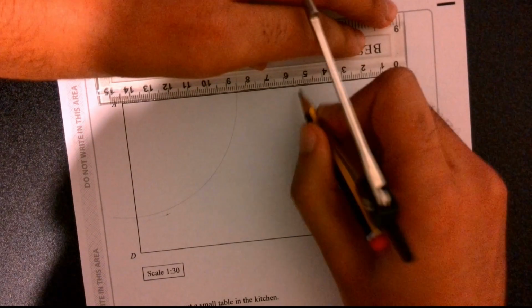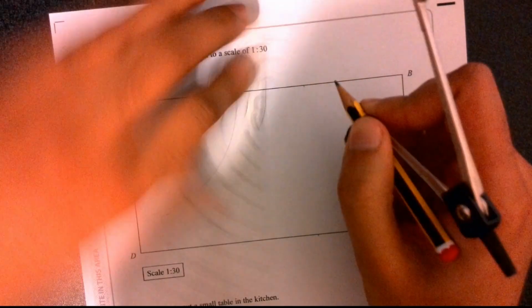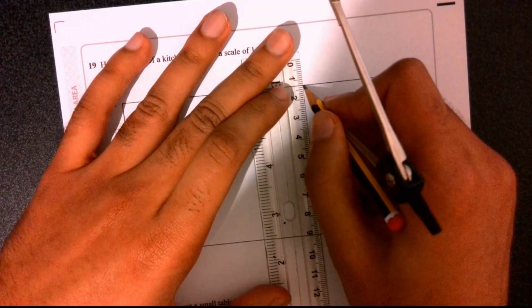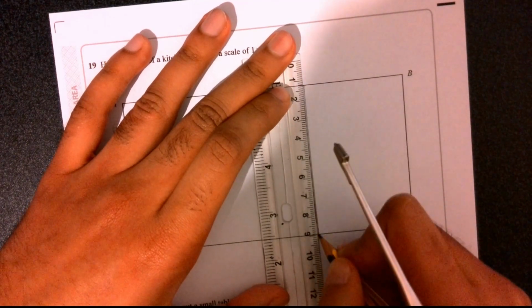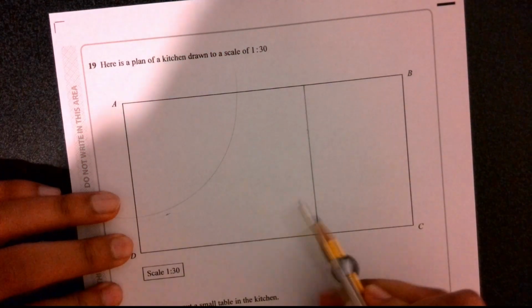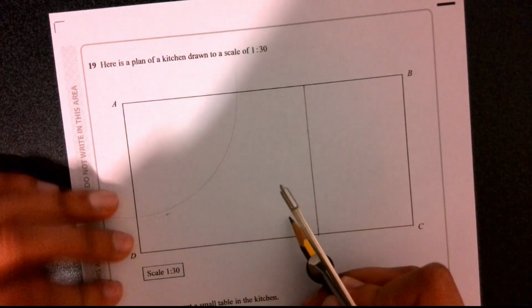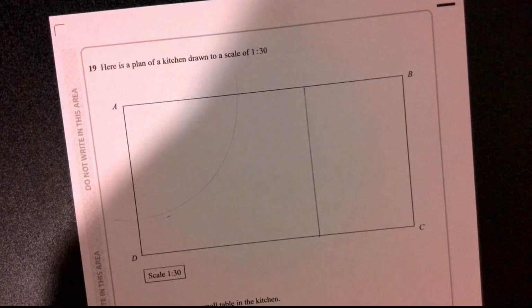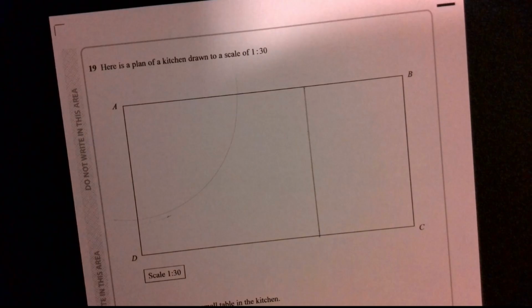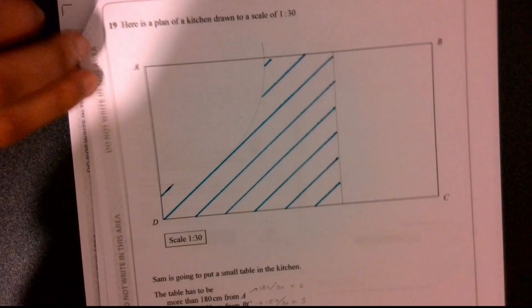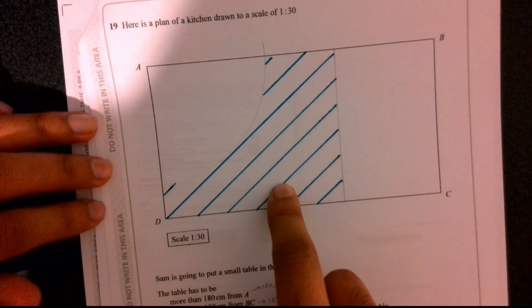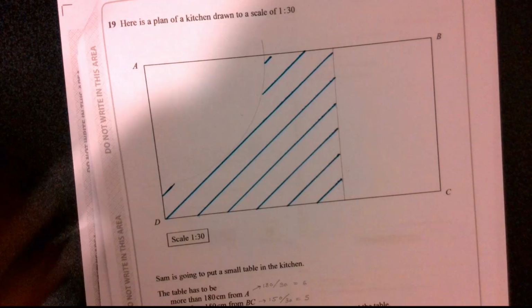And also over here. So if I join these lines up, we want everywhere away from here, away from here, and we want to shade that region. And if we do that, we end up with this over here. This shaded region here, of course, represents everywhere where he can put the table.